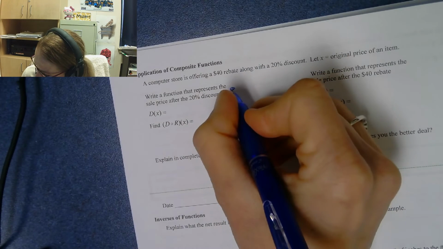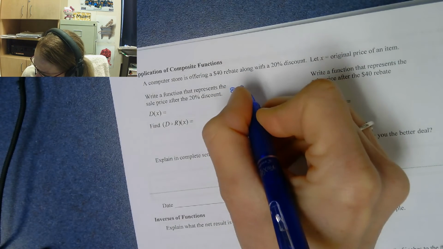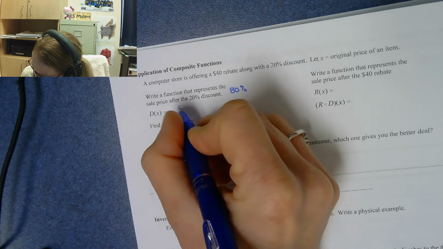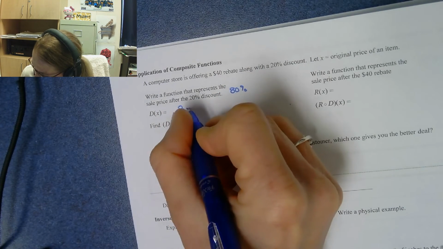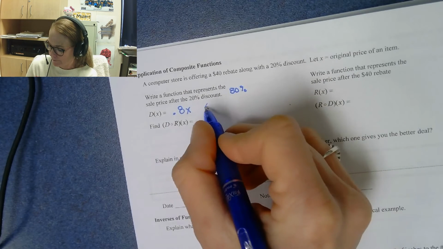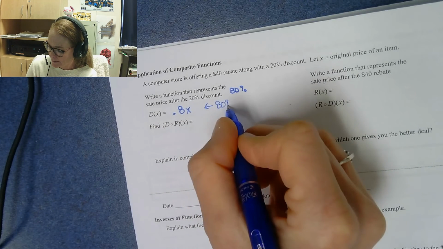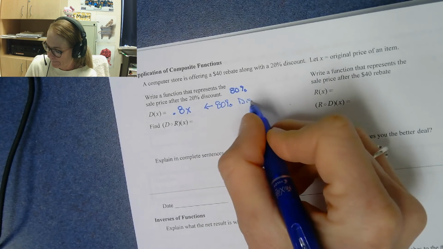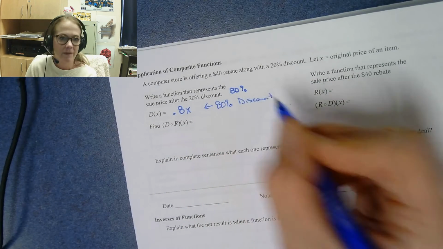So if you get a 20% discount, you pay 80% of the price. And in a decimal, that would be 0.8. So this is what an 80% discount looks like. Okay, so no talk about the rebate yet.